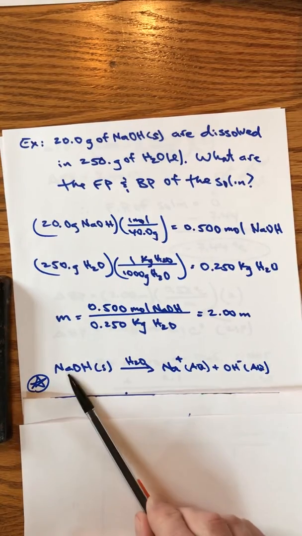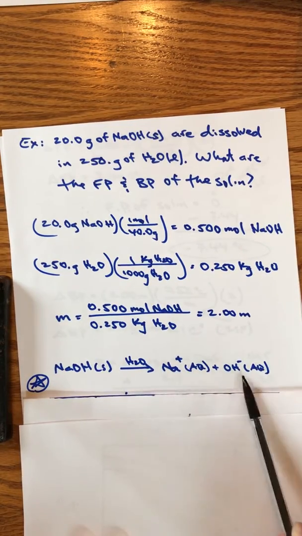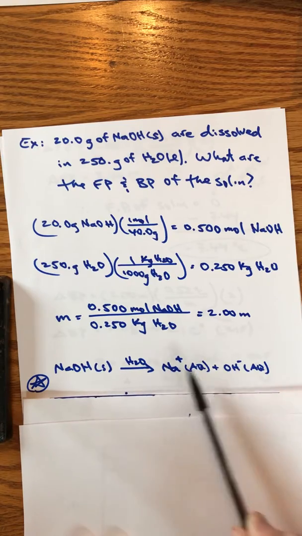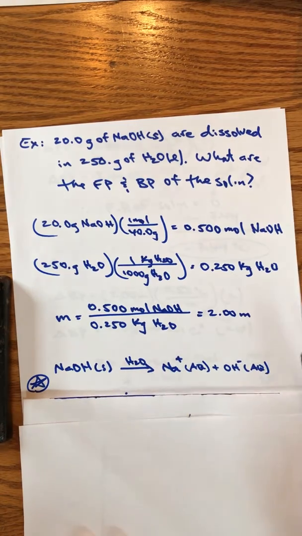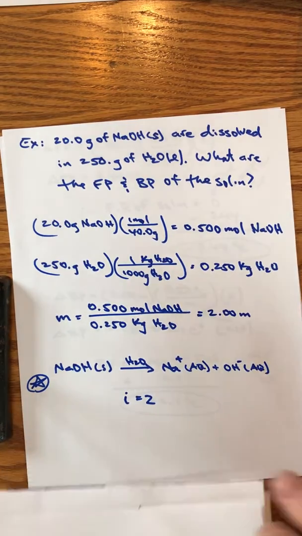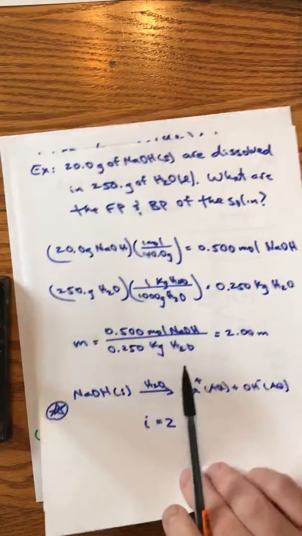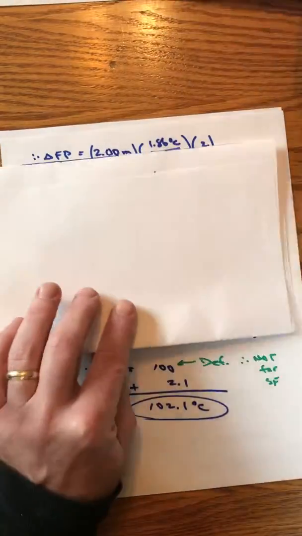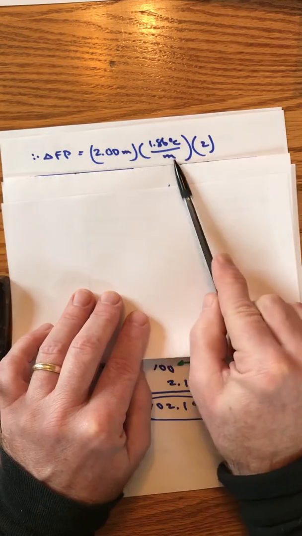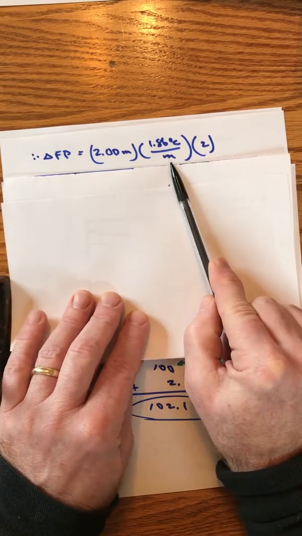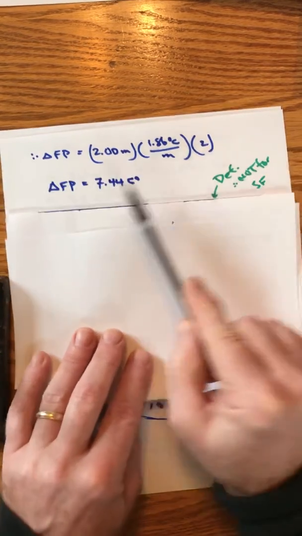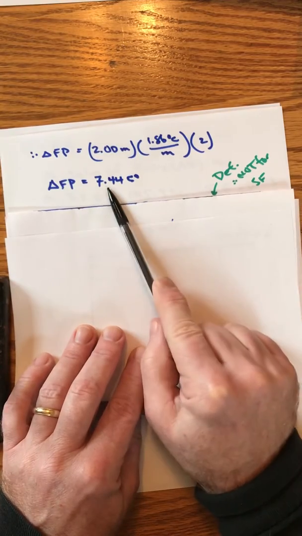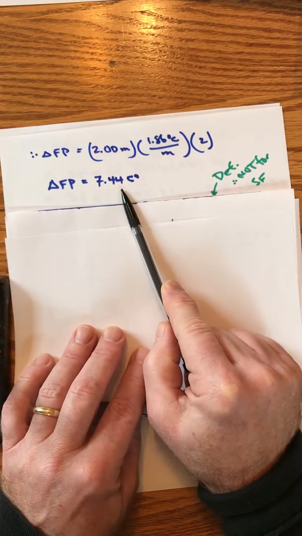NaOH is an electrolyte. It's a base. It's going to ionize, so it's going to dissociate into mobile ions in solution. Its Van't Hoff factor is 2. So, 2 molal times 1.86 degrees C per molal times 2. It's going to change the freezing point 7.44 degrees.